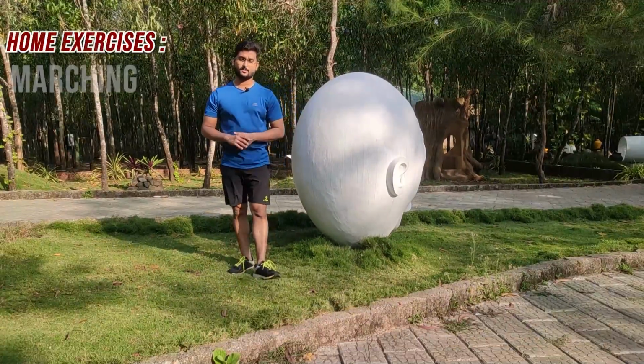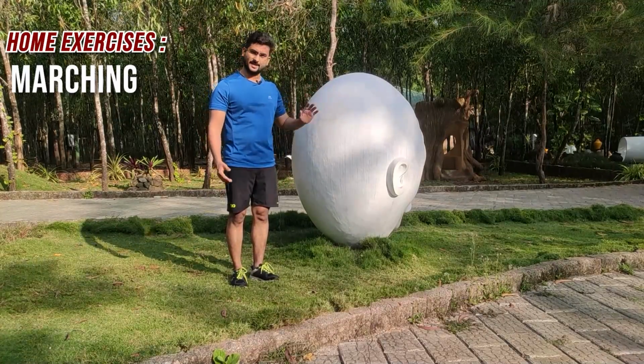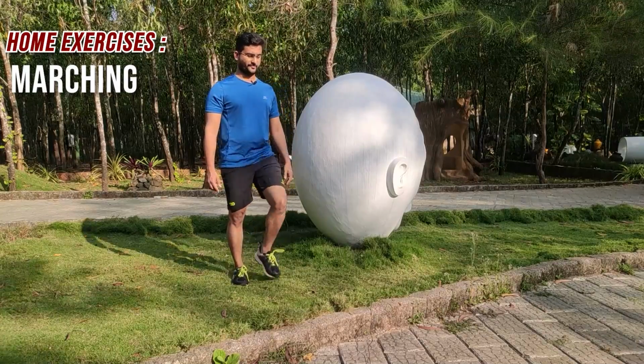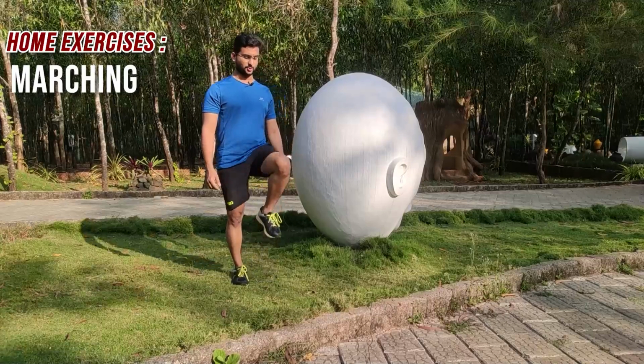Now, on the spot marching. On the spot marching, you have to stand at one place. Take support of anything and then march on the spot. Don't do it faster, do it slowly.